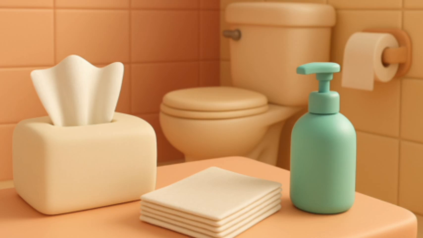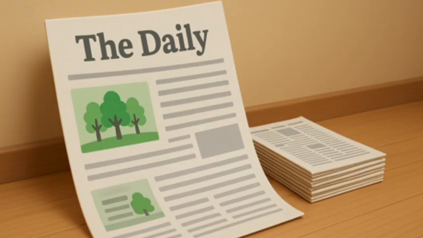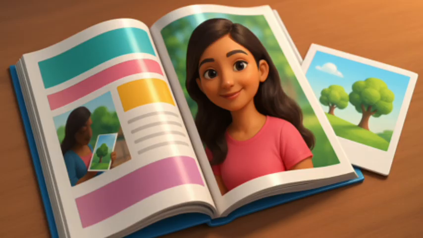Tissue paper, used in the kitchen, bathrooms, for cleaning, or as wrapping for delicate items. Newspaper paper, newsprint, used specifically for printing newspapers due to its thin and lightweight texture. Glossy paper, used for printing photos, magazines, and high-quality brochures due to its shiny finish.